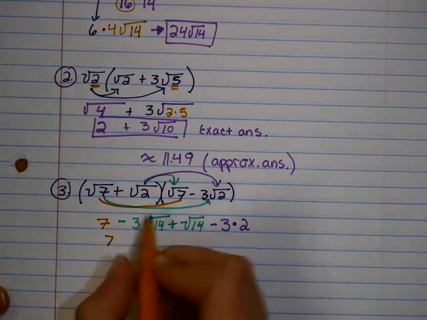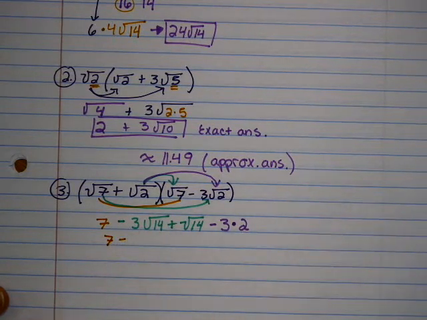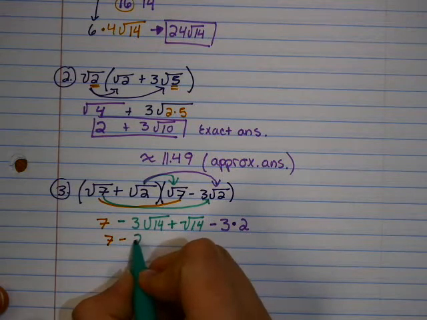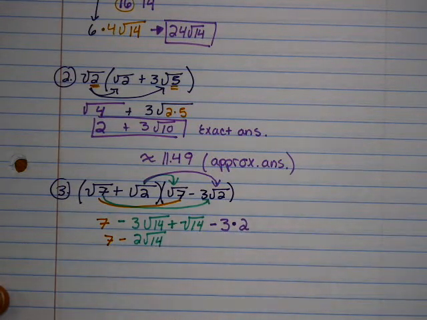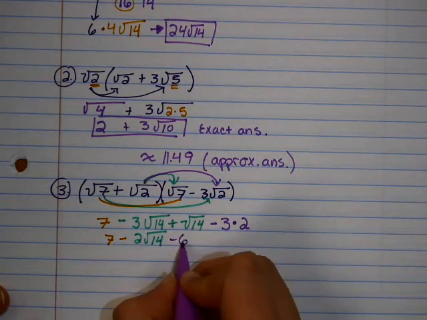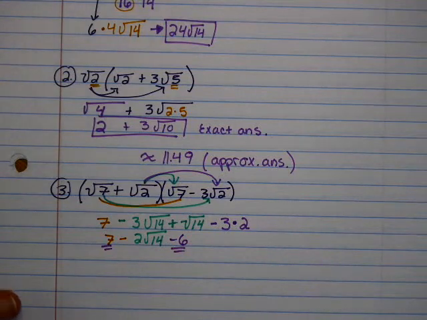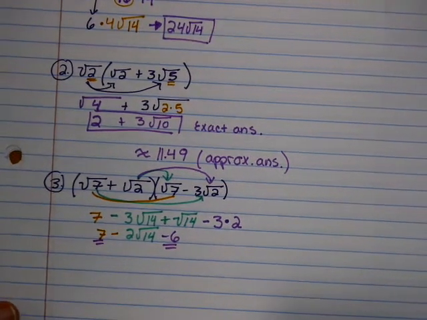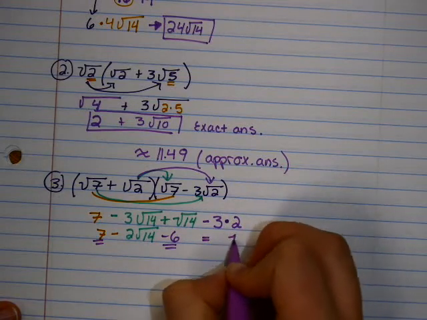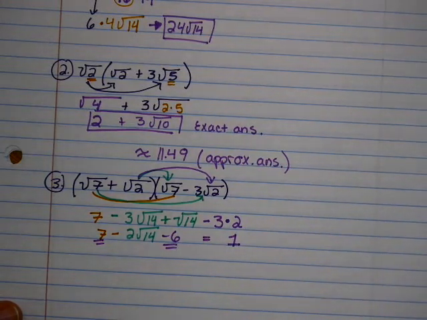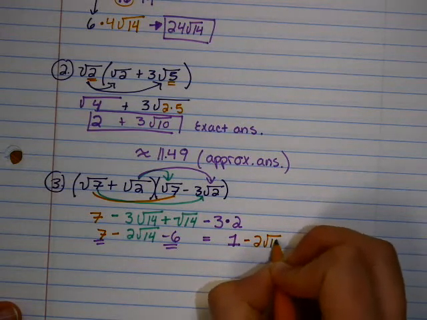Alright, so I have 7 minus, combine my like terms, 2 square roots of 14, and then minus 6. Okay, and then I can combine my constants. 7 minus 6 is 1. And then I'm left with minus 2 square roots of 14.